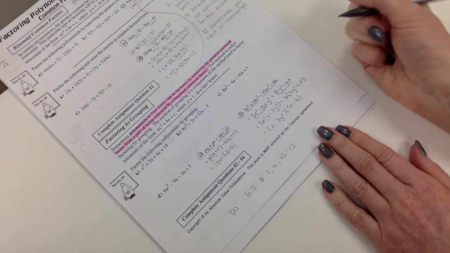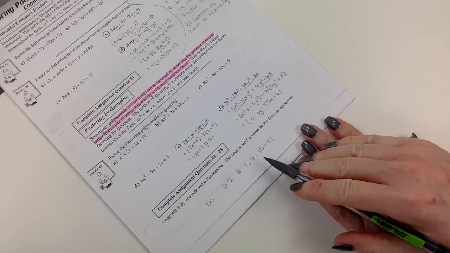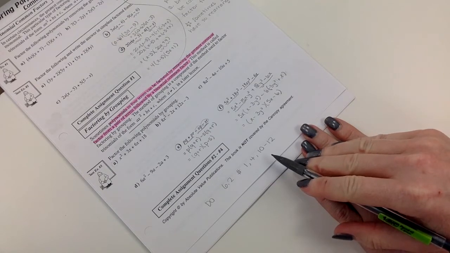The end. Okay, so in your book, 6.2, numbers 1, 4, 10 to 12. Hooray!